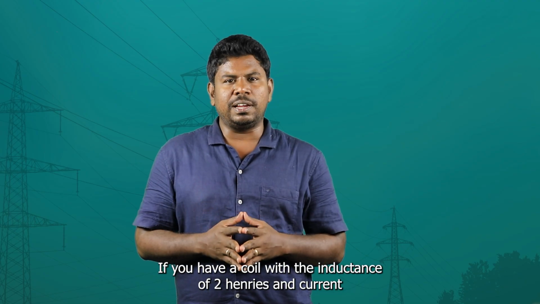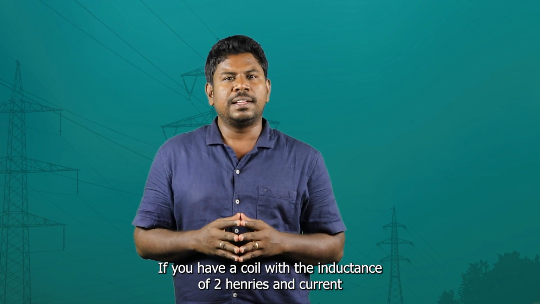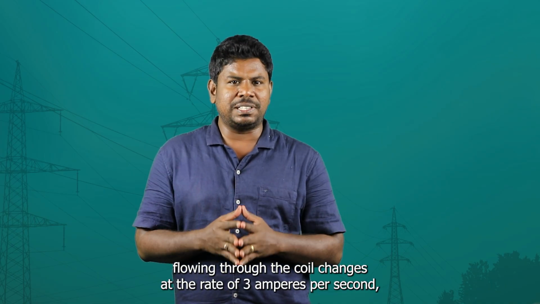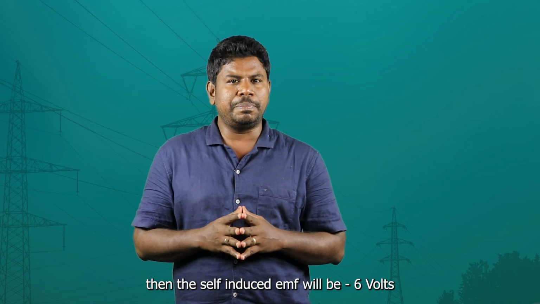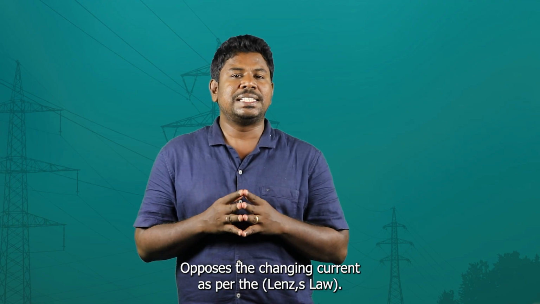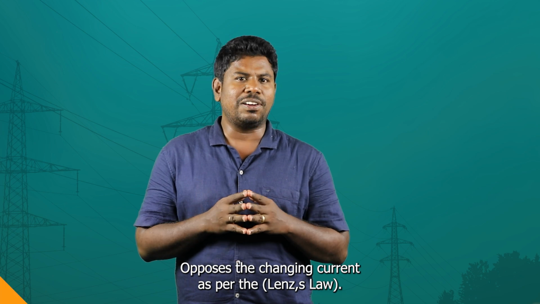If you have a coil with an inductance of 2 Henry and the current flowing through the coil changes at the rate of 3 amperes per second, then the self-induced EMF will be minus 6 volt. Here, the negative sign represents that the self-induced EMF opposes the changing current as per Lenz's law.